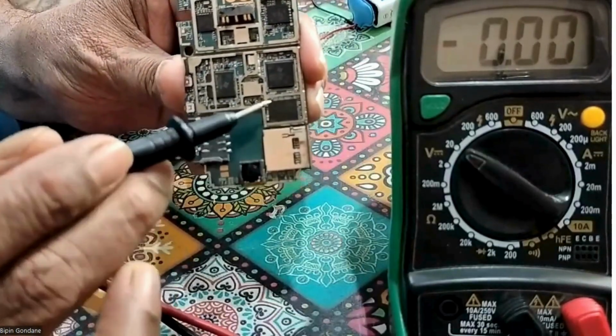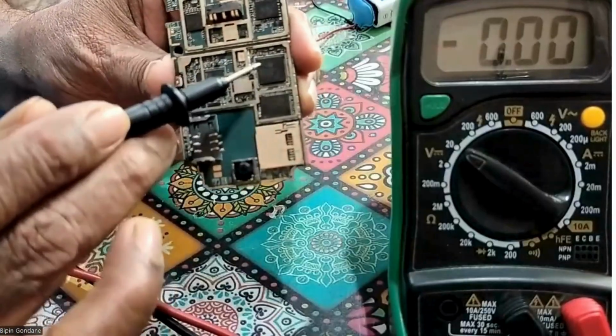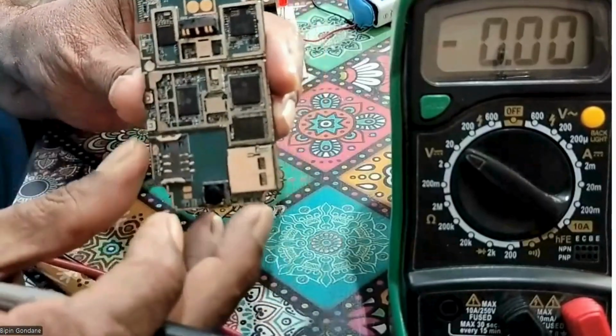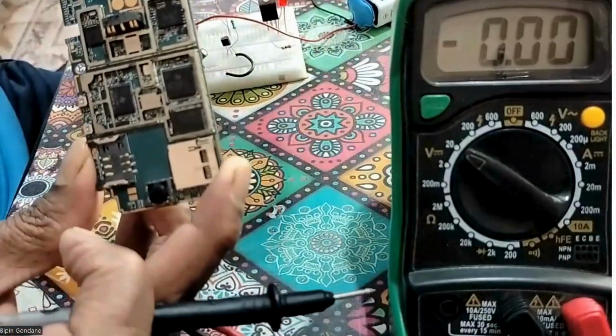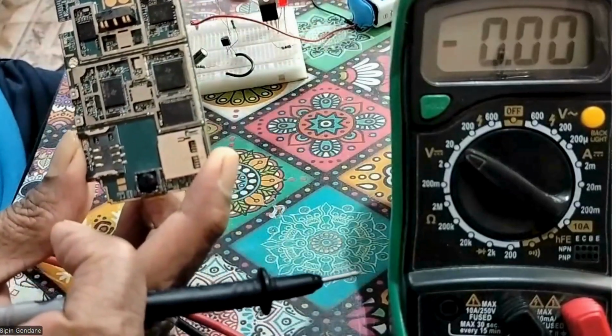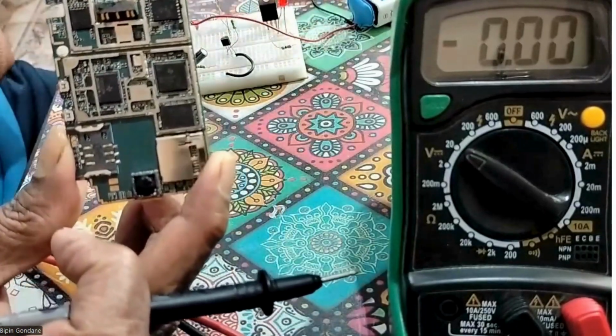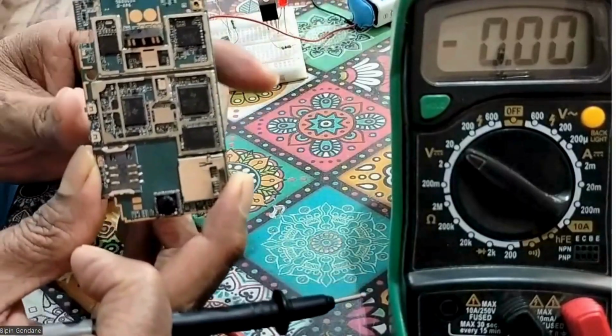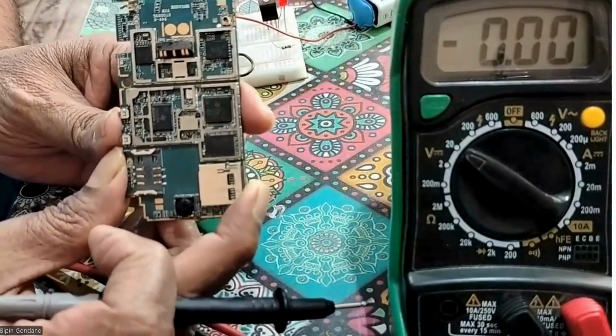In these ICs, you don't find pins. Can you see the pins? No, you cannot see them. Why? Because the pins are on the bottom side. The bottom area of the IC has the pins, that's why the pins are not to be seen. This type of IC we call a BGA IC, ball grid array.